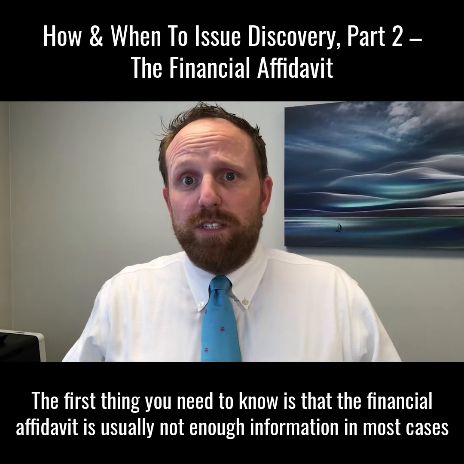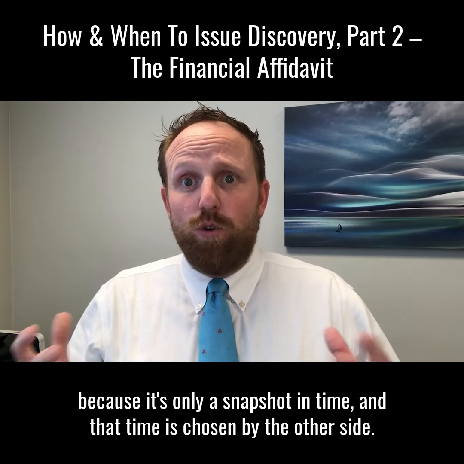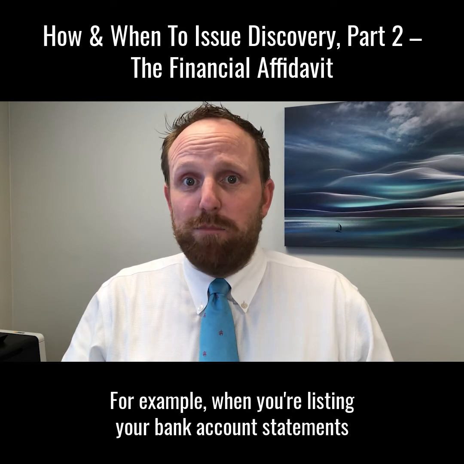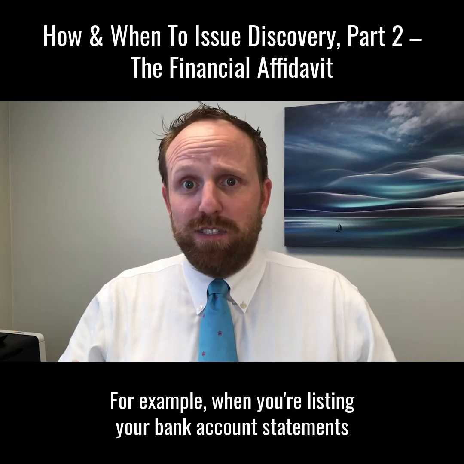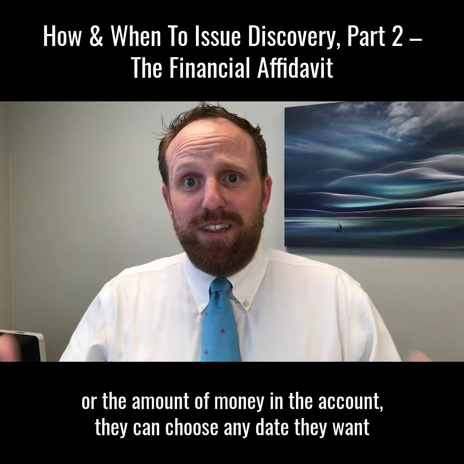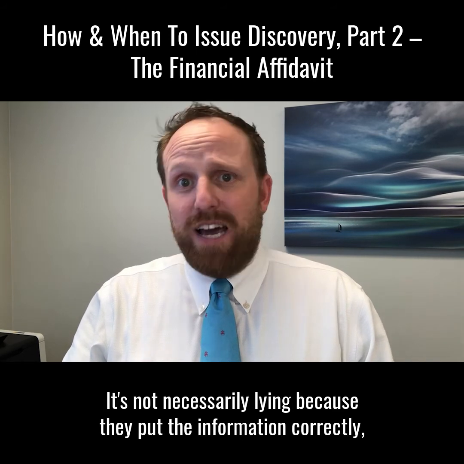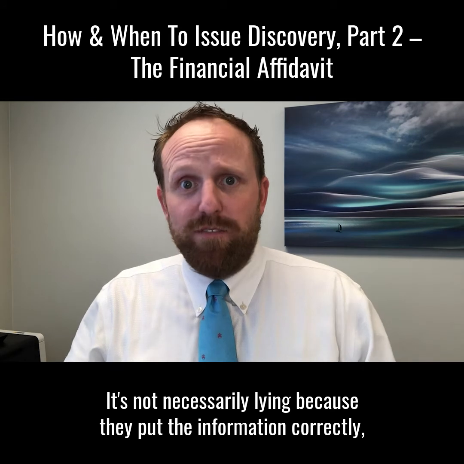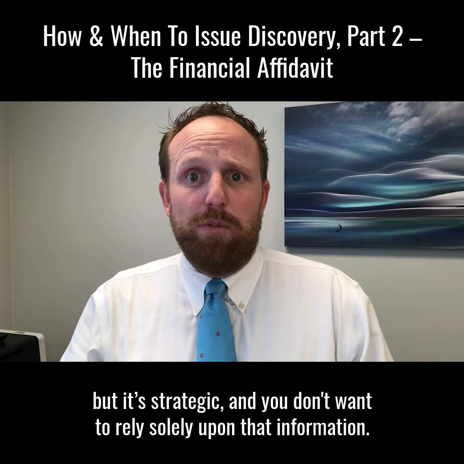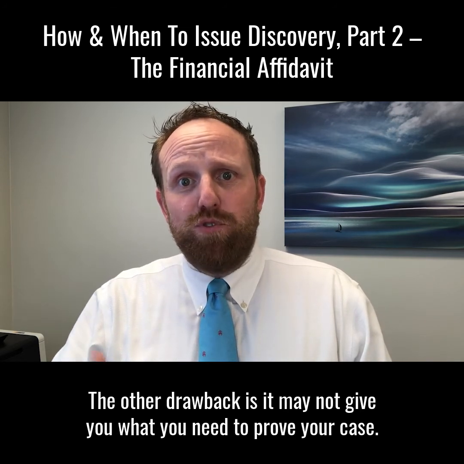The first thing you need to know is that the financial affidavit is usually not enough information in most cases because it's only a snapshot in time, and that time is chosen by the other side. For example, when you're listing your bank account statements or the amount of money in the account, they can choose any date they want and list it right before or after a major deposit's been made. It's not necessarily lying because they put the information correctly, but it's strategic and you don't want to rely solely upon that information. The other drawback is it may not give you what you need to prove your case.